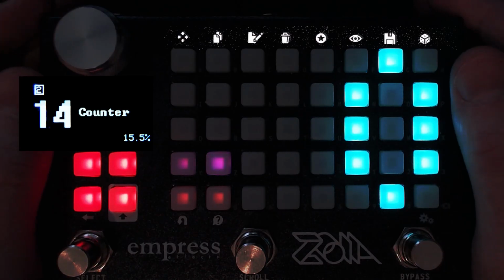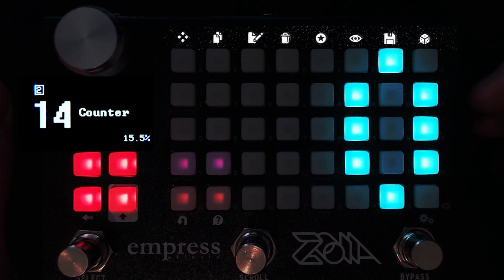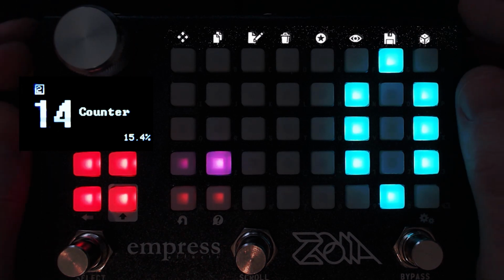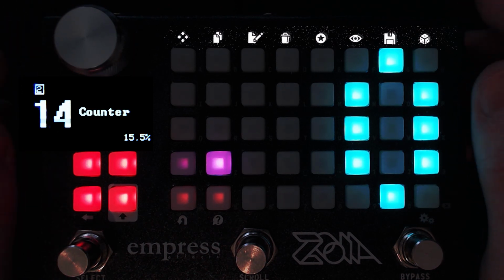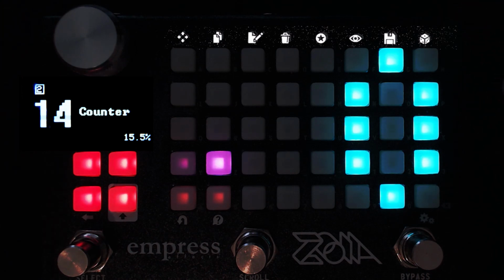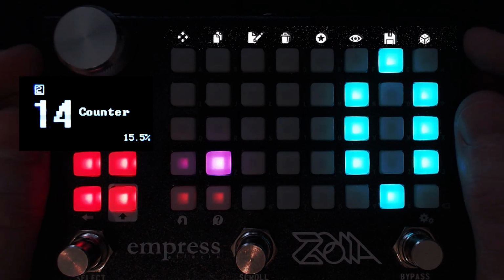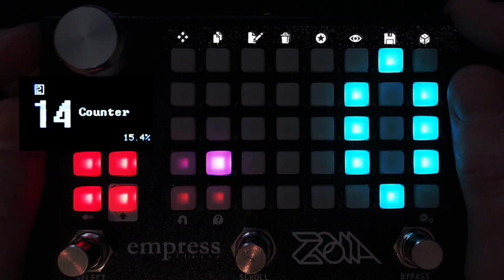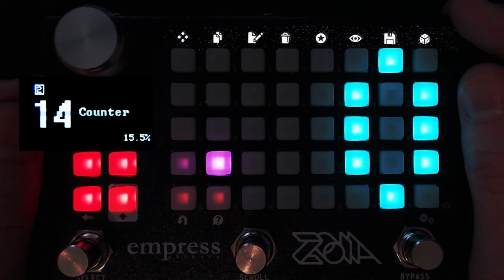Hello, my name is Hakon, and today I'm doing something different on the Zoia. If you've watched my last few videos, which I know many of you have, they've all been to do with how to make the Empress Effects Zoia sequencer work more or less like a normal sequencer, with lots of flexibility in how you use it for performance and ways you can use it on the fly as well while performing more easily. Today I've chosen to do something different.